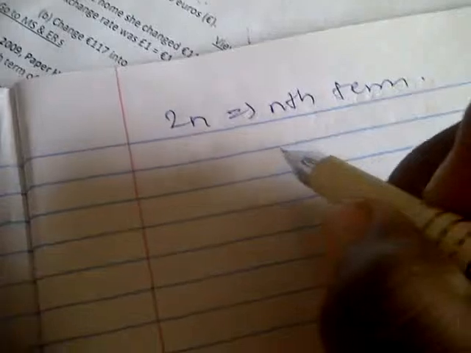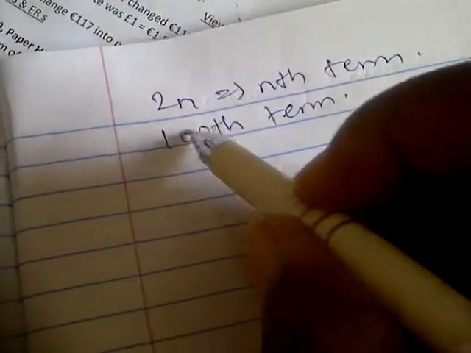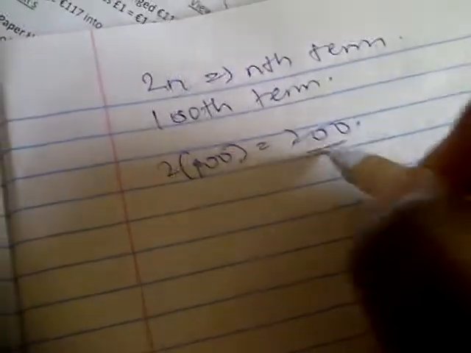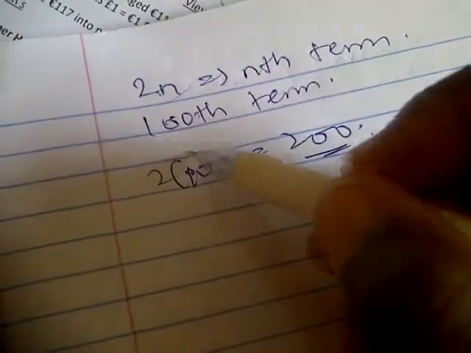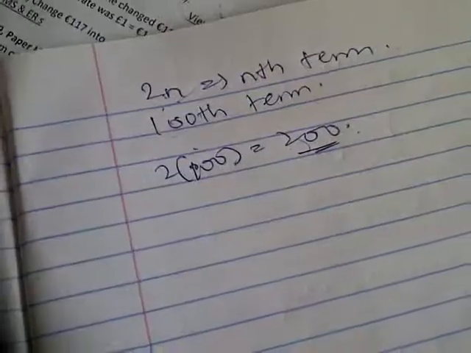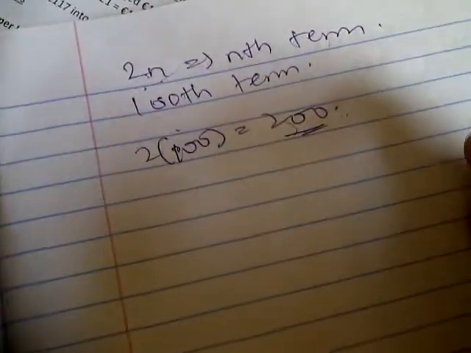Now, having 2n as the nth term, let's find the 100th term of this sequence. The 100th term, you just substitute 100 in this value of n wherever you see n. So you have 2 into 100, so it's going to be 200. So the 100th term of the sequence 2n is 200, okay? Also, when you have 3n, 3n plus 1, sequences differ, okay?